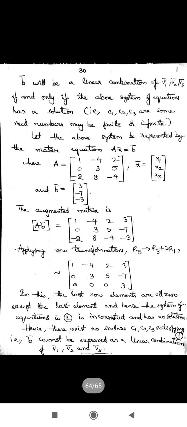b bar is equal to c1 v1 plus c2 v2 plus c3 v3, when the vectors are substituted. I am treating it as equation number 1. Our aim is to see whether b bar is a linear combination of v1, v2, v3 or not.